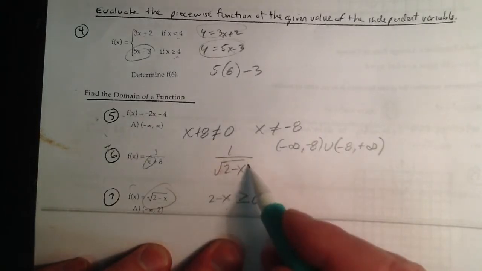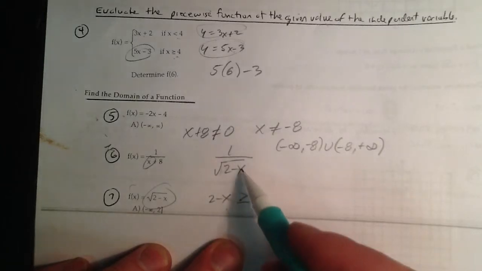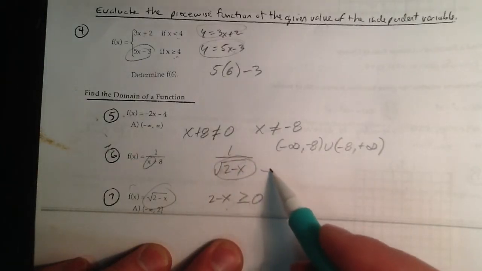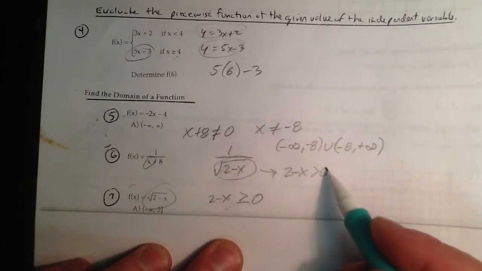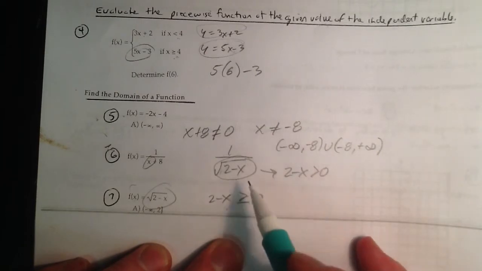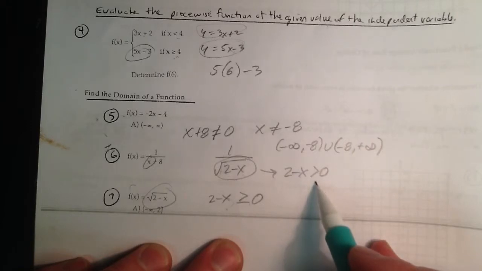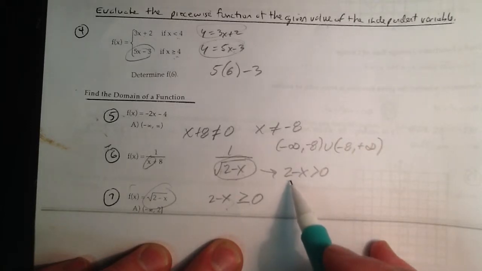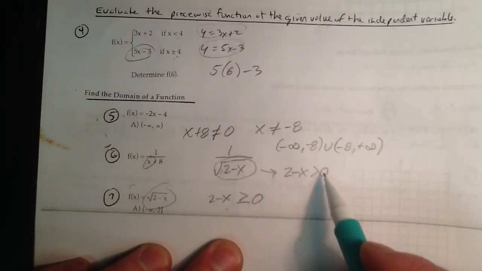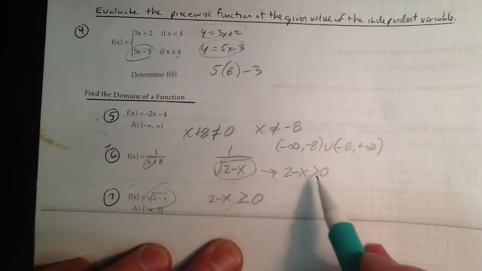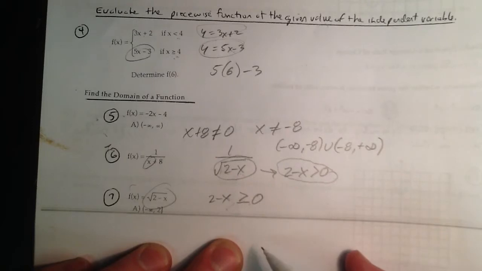All right, now what if the radical is in the denominator? Well, it can't be negative and it can't be equal to 0 either. So what I'm going to do for this situation is I said 2x has to be greater than 0, because I can't have a 0 in the denominator. Not equal to 0, I'm sorry. Greater than 0 because I cannot have a negative in the radical. Not equal to 0 because I cannot have a 0 in the denominator. Right, so this would be then the domain for this particular function.